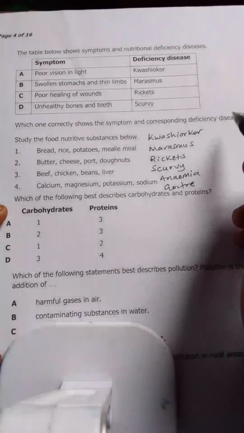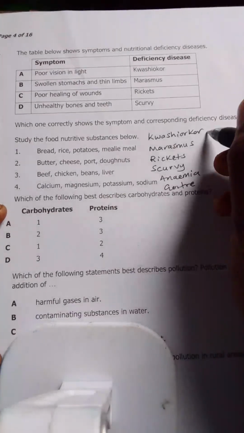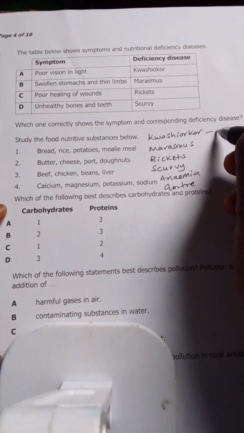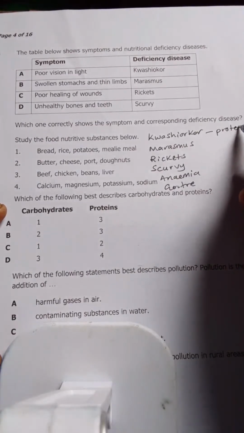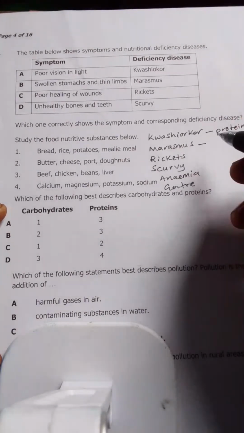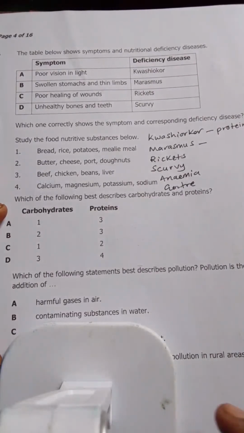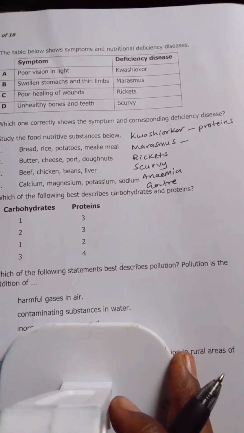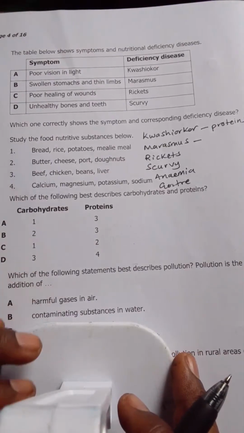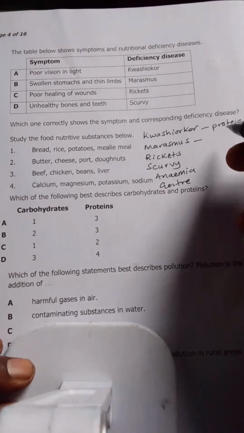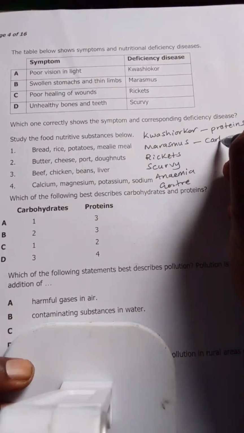So kwashiorkor is caused by lack of proteins. Then marasmus is caused by lack of carbohydrates.